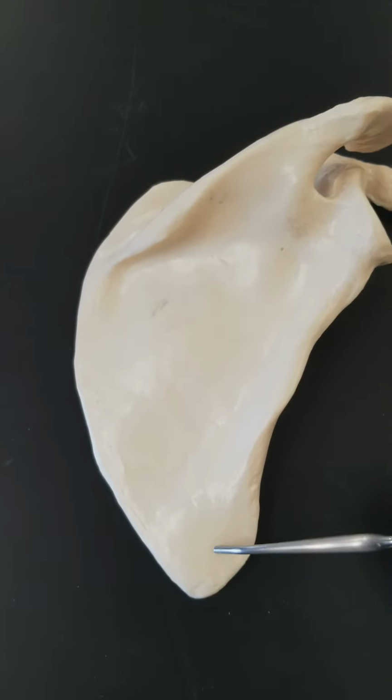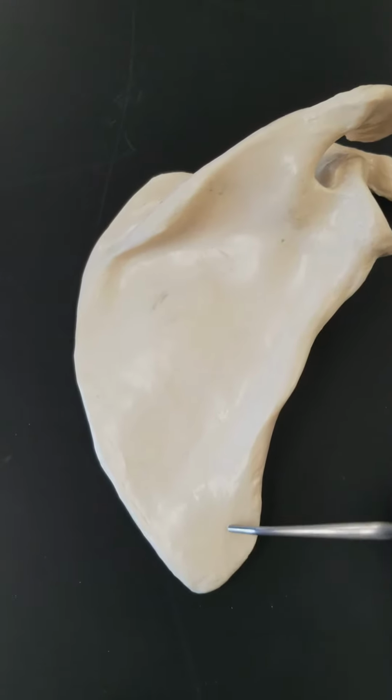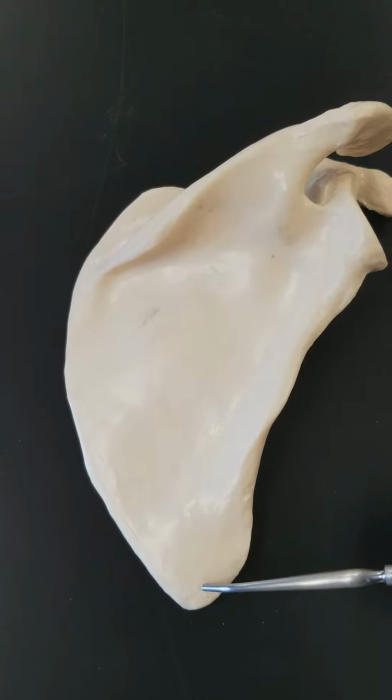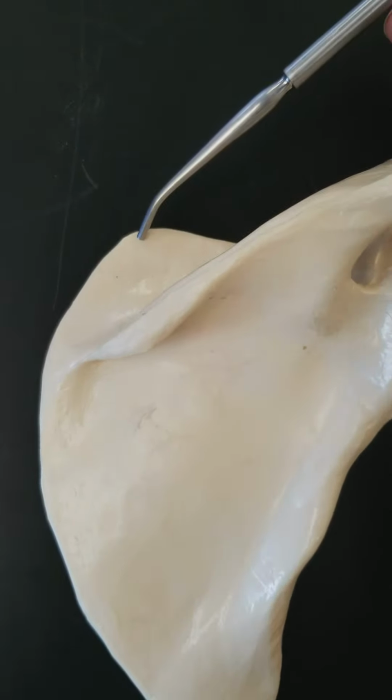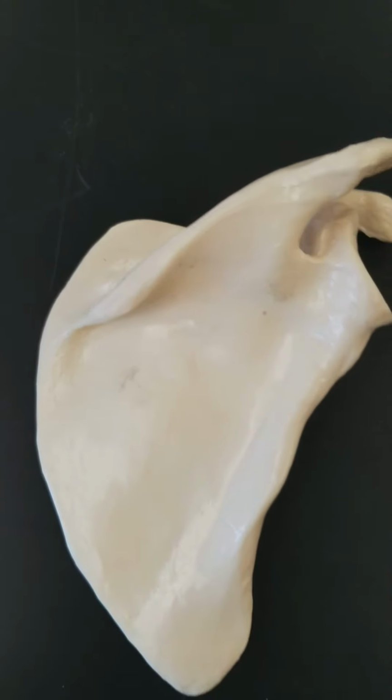If you notice down here, we have this sharp kind of angle. This would be the inferior angle. We also have one up here. This is the superior angle.